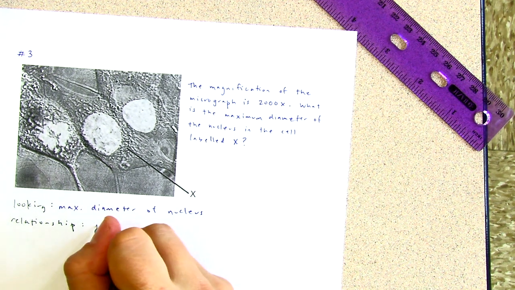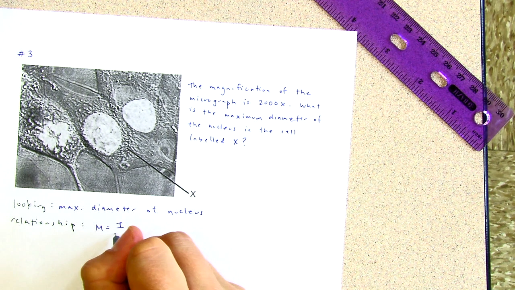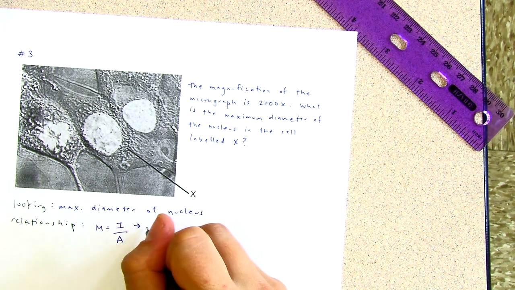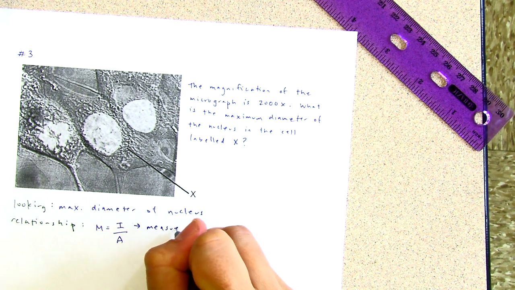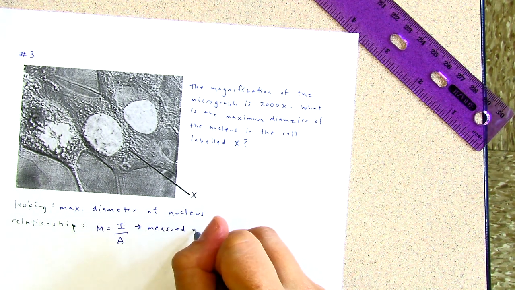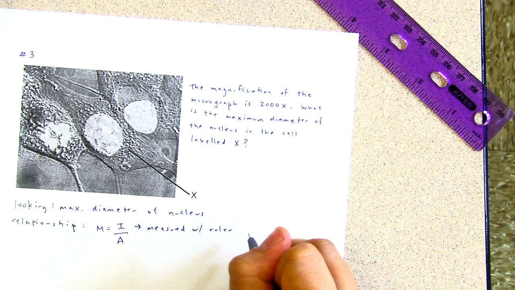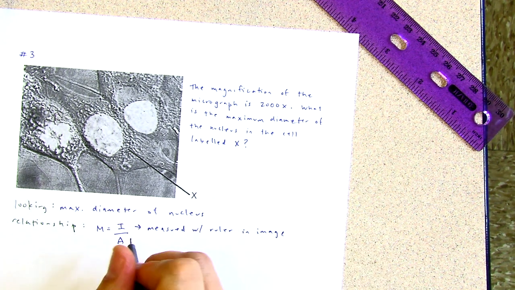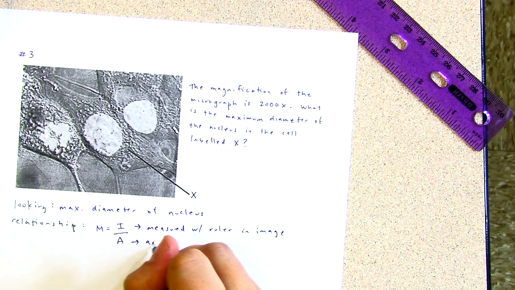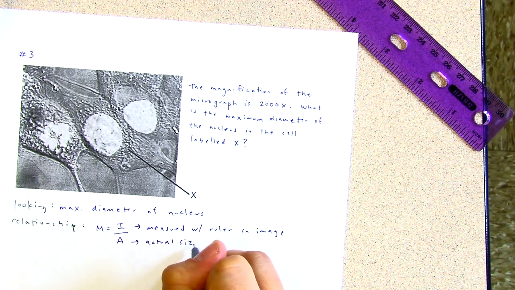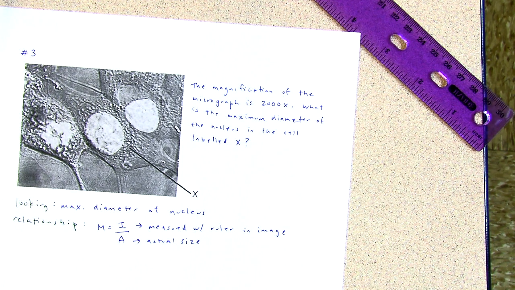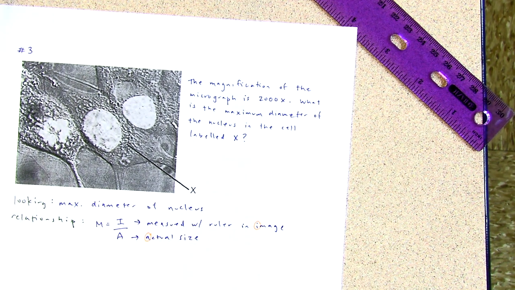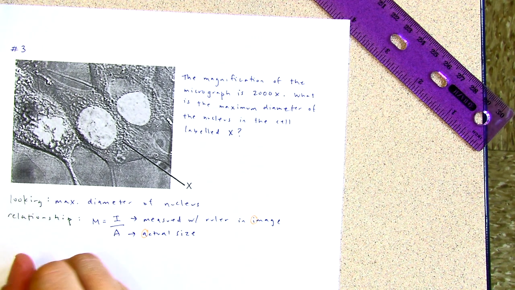It is M equals I over A. And we know that I is the measured size in the image, so measured with a ruler in the image. And we know that A is the actual size. So I for image, A for actual. Okay, what are we given?